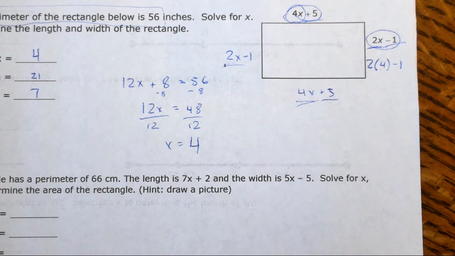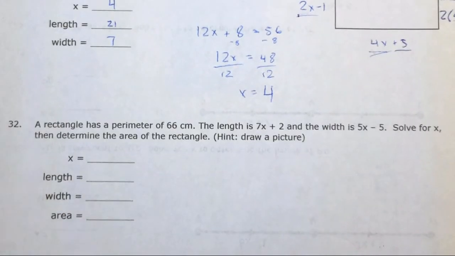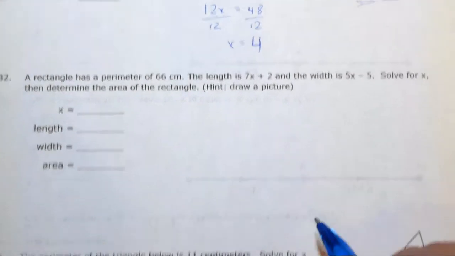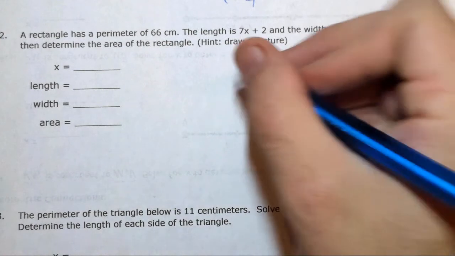Alrighty, number 32. Number 32 is very similar to number 31. In fact, it's almost the exact same problem. But they don't give you the picture. So you smart artist, you need to draw the picture. I'm not going to solve this one again. I'm going to set it up for you, and you're going to have to solve it.